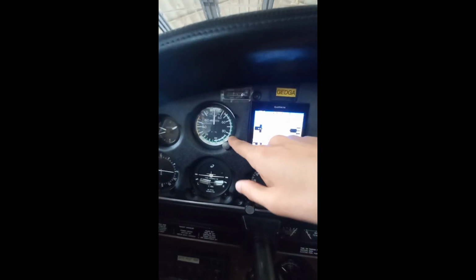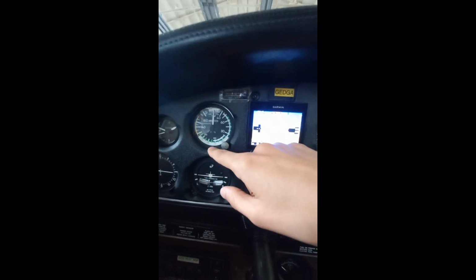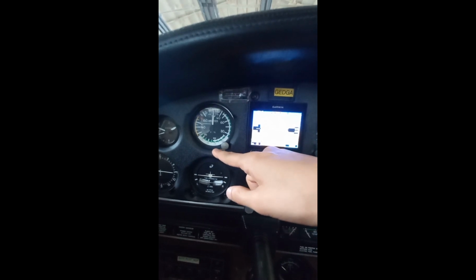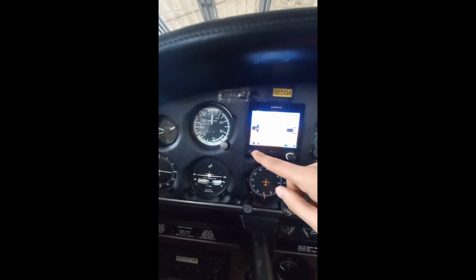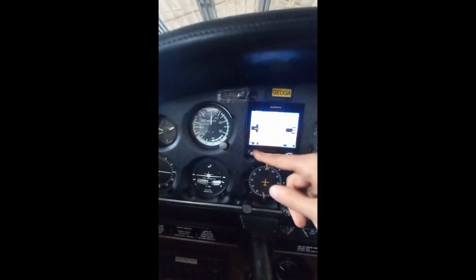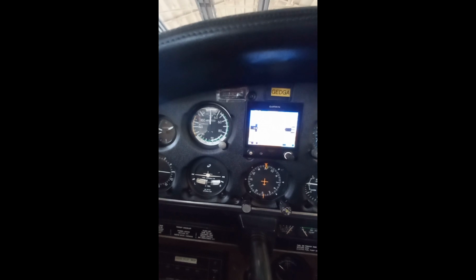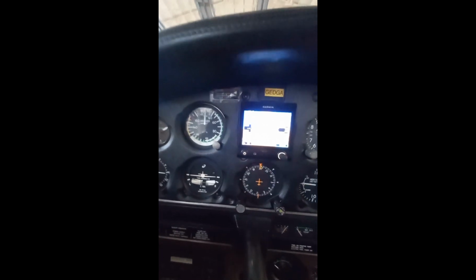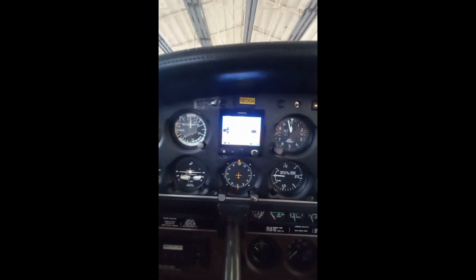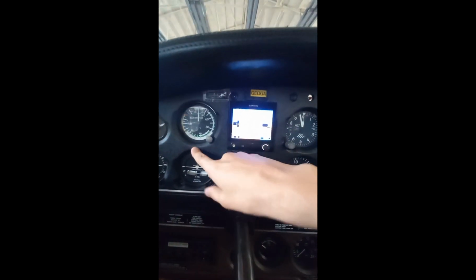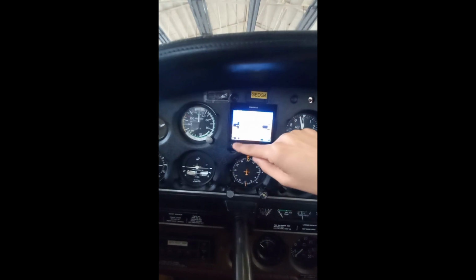If you are flying at 100 knots indicated airspeed, but you have a headwind of 10 knots, then your ground speed will be 90 knots, because it takes into account the wind factor. Exactly. And if you are flying with the wind behind you, and it shows 100 knots here, what do you think it will show you here?